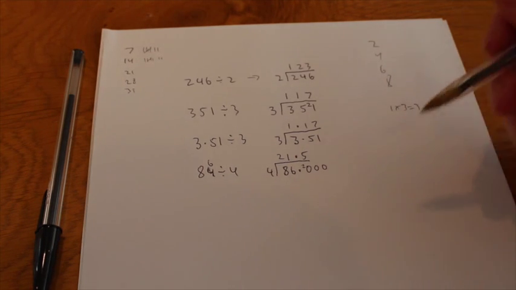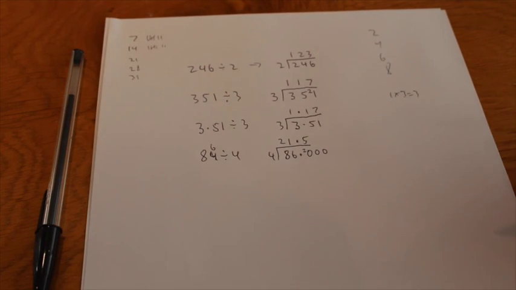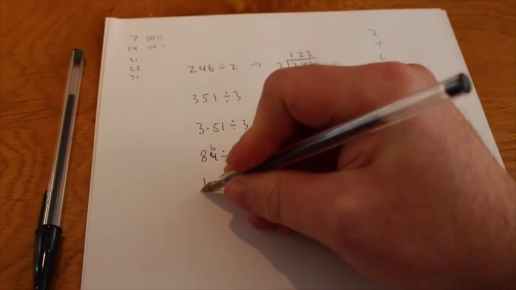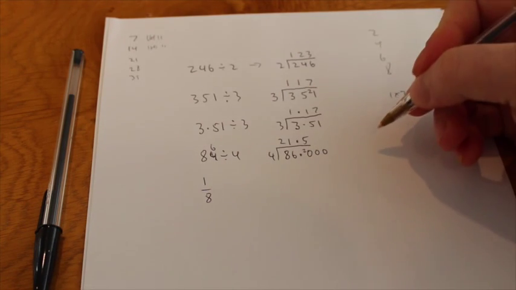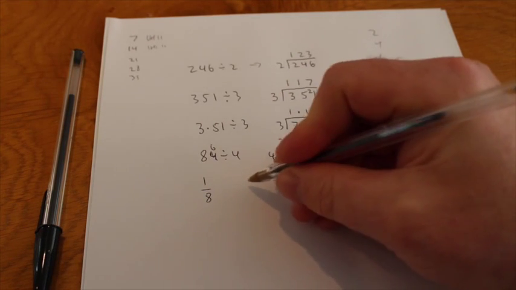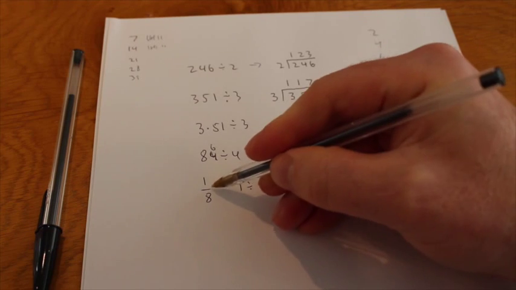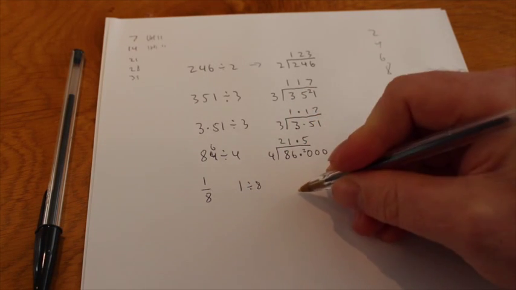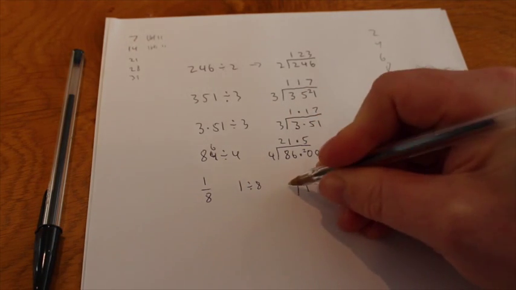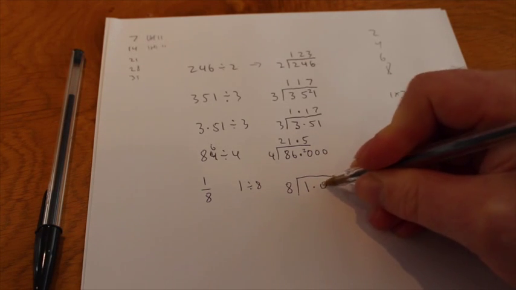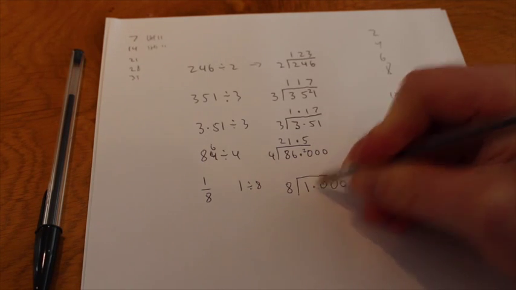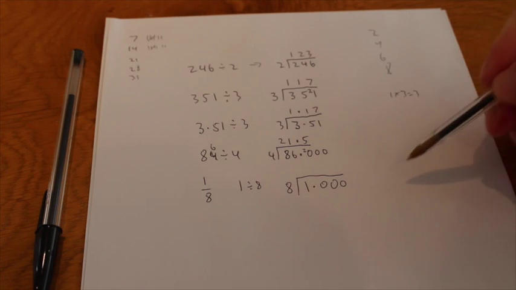The nice thing about this is it explains how you get some fractions. Say you have to turn a fraction into a decimal. That means 1 divided by 8, as this line means divide. Same principle. We know we're going to be going into a decimal because it's a fraction, so we put a few zeros.